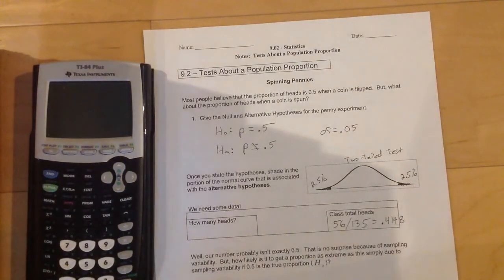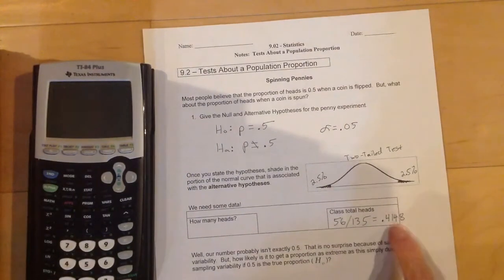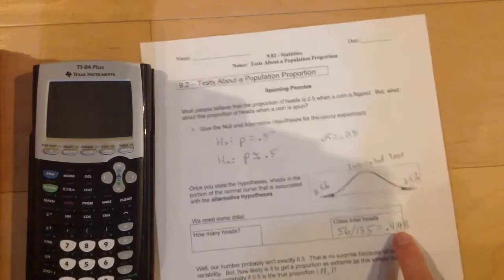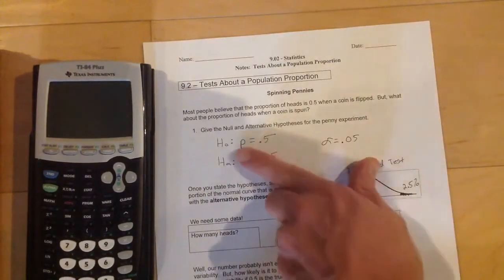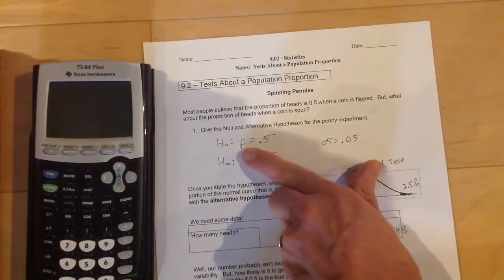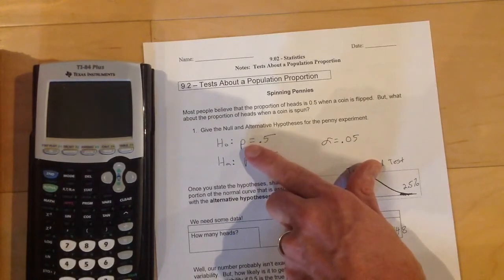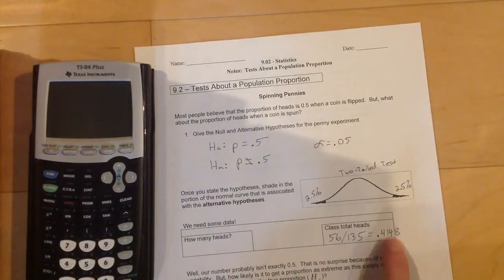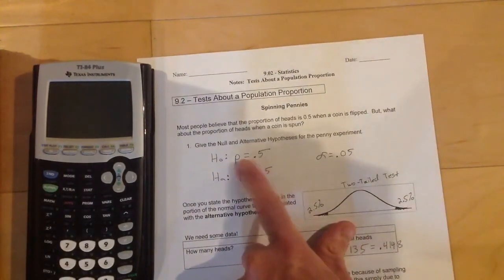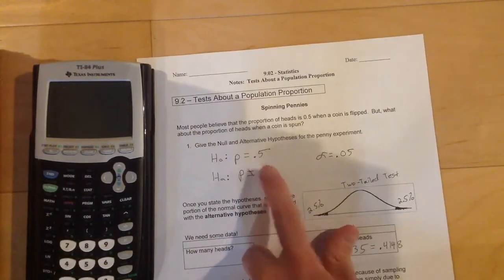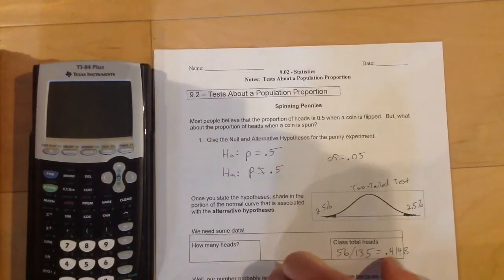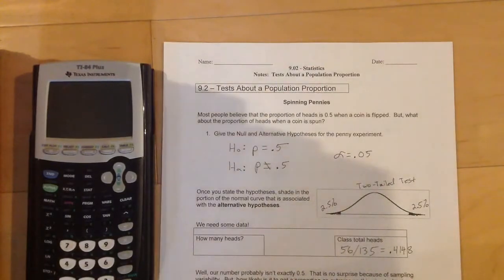The question that we now need to ask is, what were the odds of getting a sample result like this, assuming the null is true? If the odds are really high, then we're going to say we don't have enough evidence to say that the null is wrong. But if the chances were really low of getting this, then we'll say our starting theory was probably wrong, because there was a really small chance of getting this result. That's the general idea here.